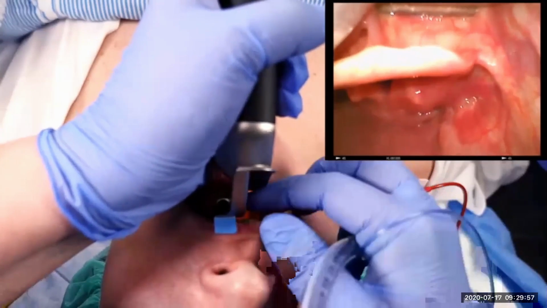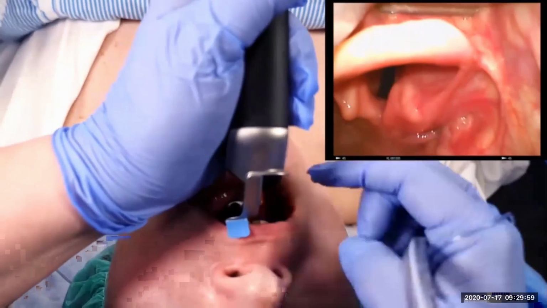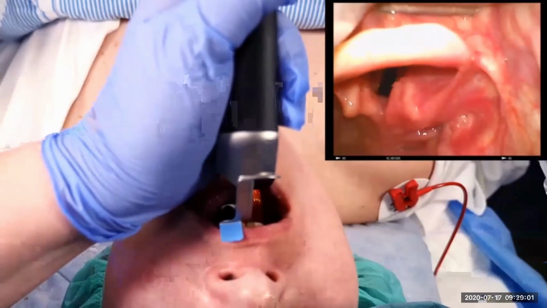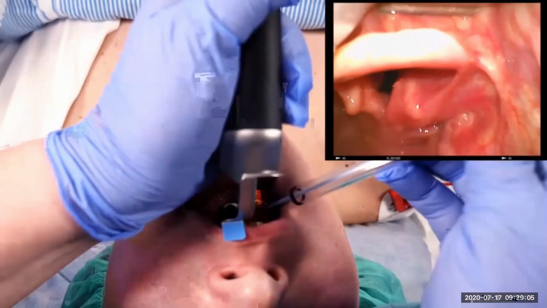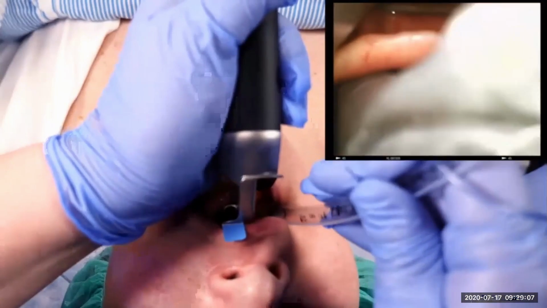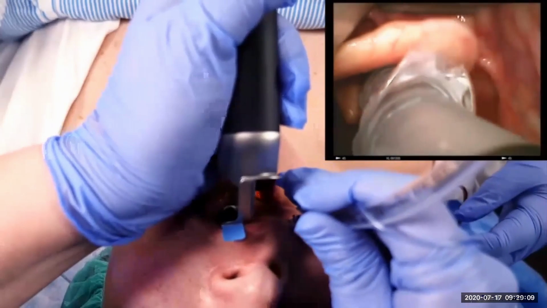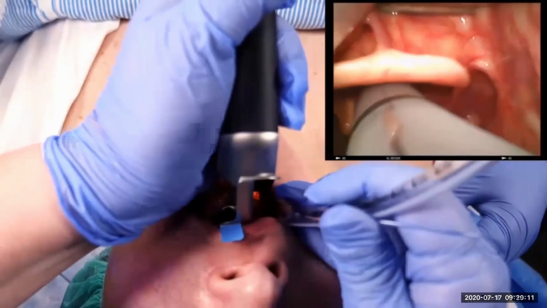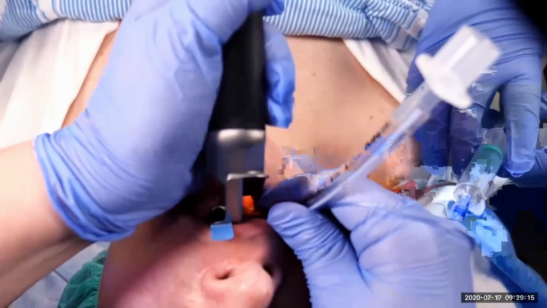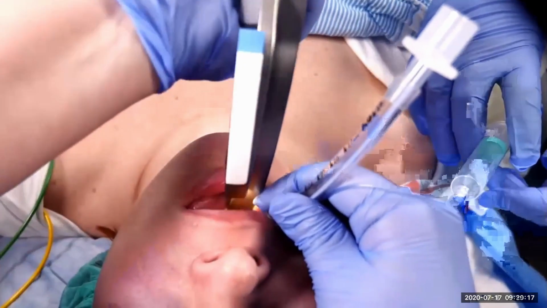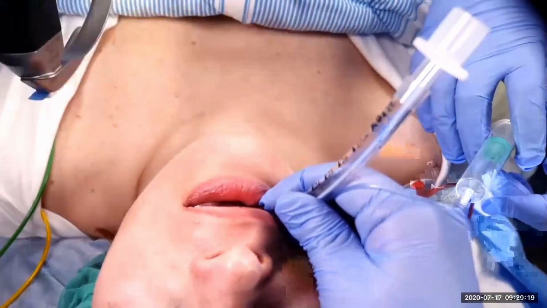By now, you hopefully have a clear view of the opening of the trachea, a dark slit between the pale vocal cords. Insert the tube carefully. Sometimes a gentle rotation is required to pass the vocal cords. Advance the tip until the cuff has disappeared and the vocal cords are between the 2 black lines. Ask for inflation of the cuff and carefully retract the laryngoscope.